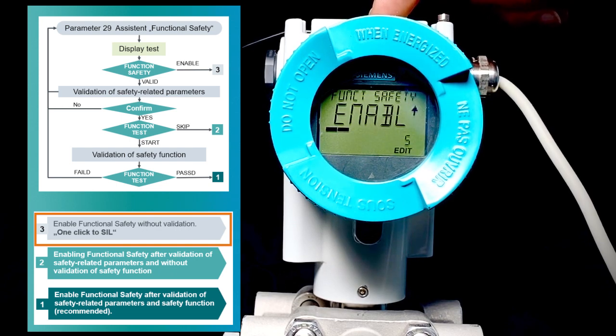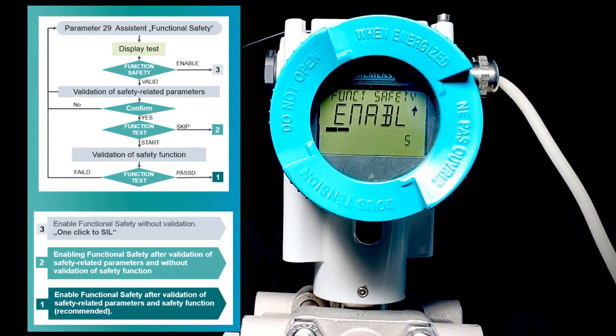If Enable is selected and the right arrow button is pressed once, the functional safety is activated. Display is functional safety valid. This corresponds to point 3, activating functional safety without validation. Better is the selection Valid. It corresponds to number 2. Activate the functional safety after validation of safety-related parameters and without validation of the safety function.